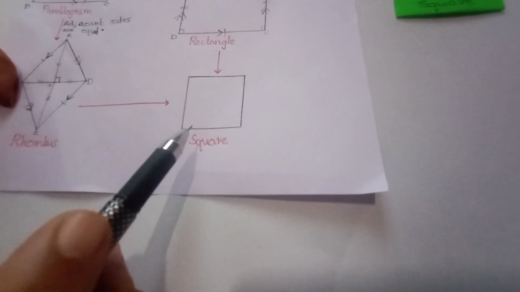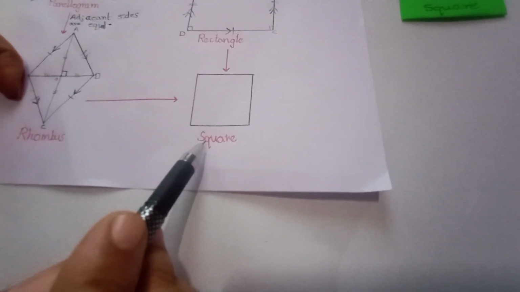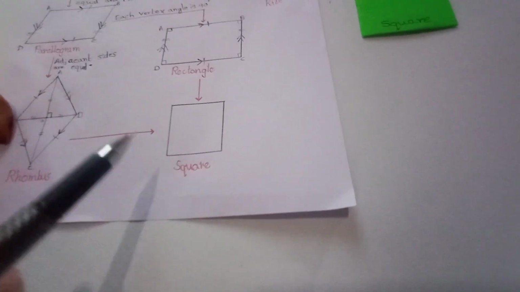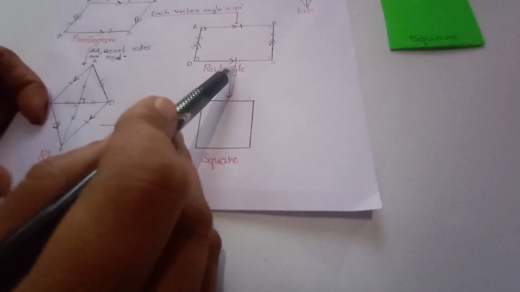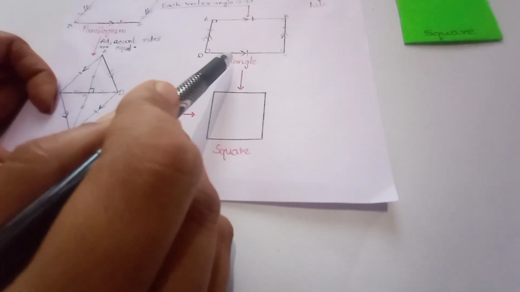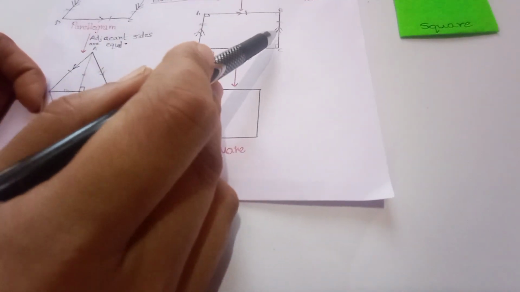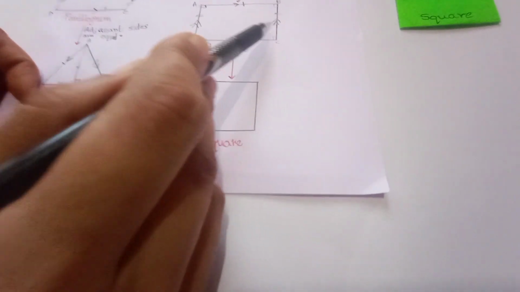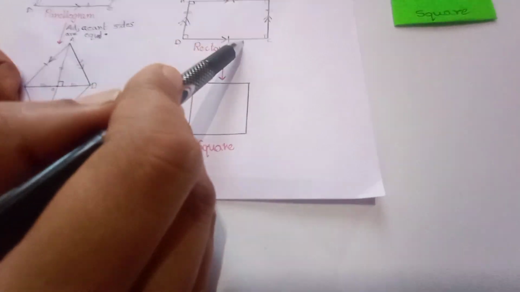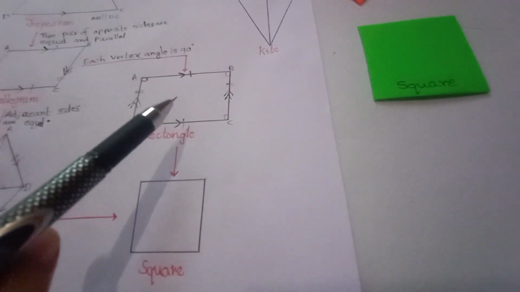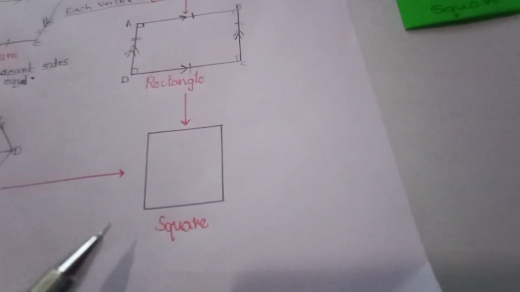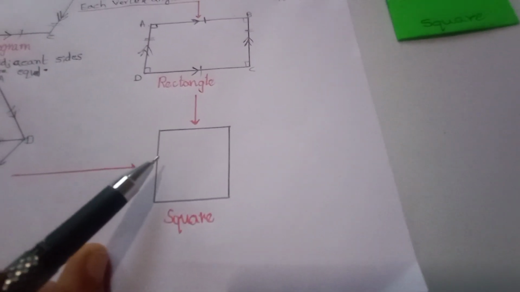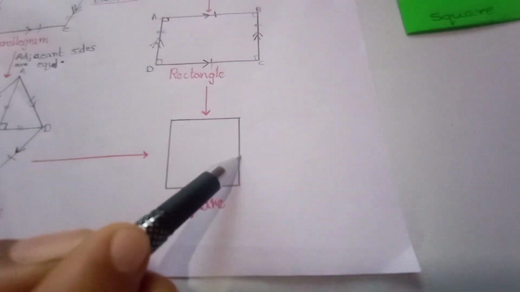Another type of quadrilateral is the square. A special case of a rectangle. It means in a rectangle, if adjacent sides are equal, then this rectangle becomes a square.